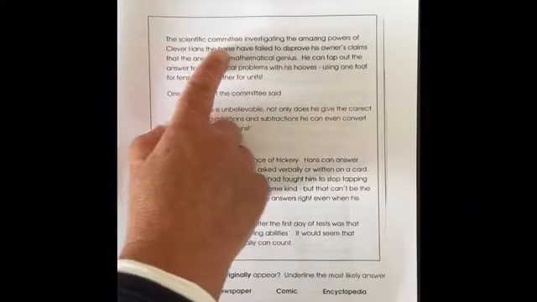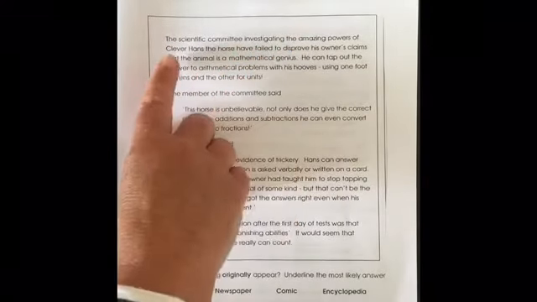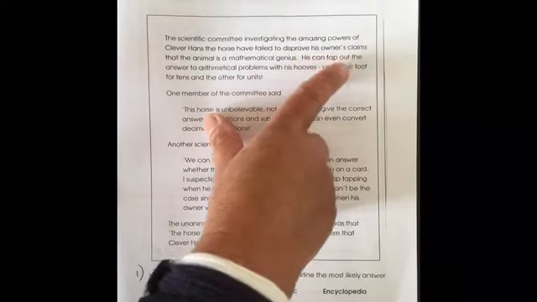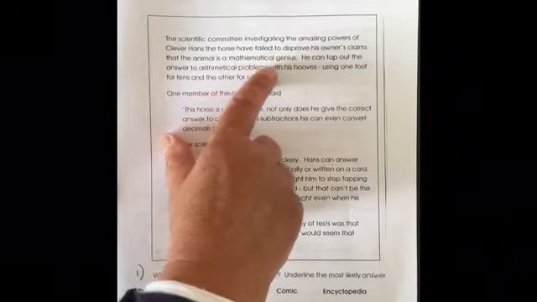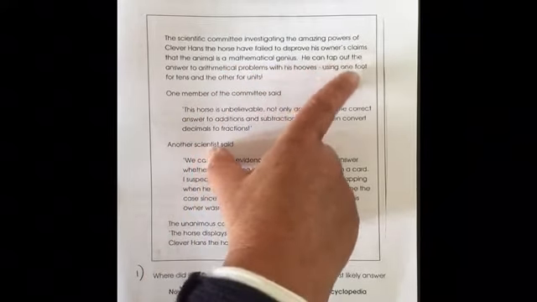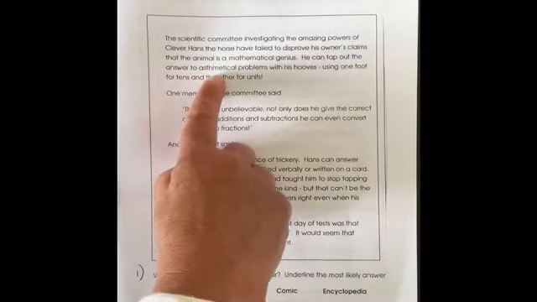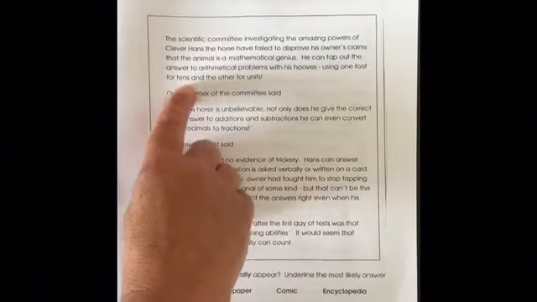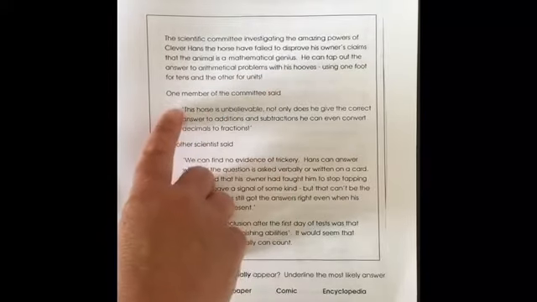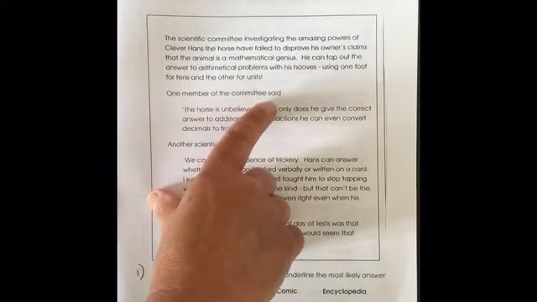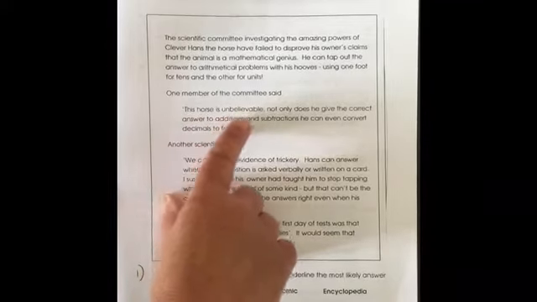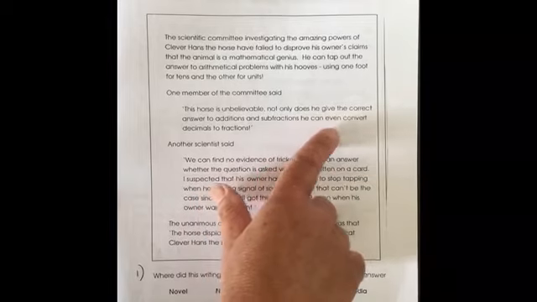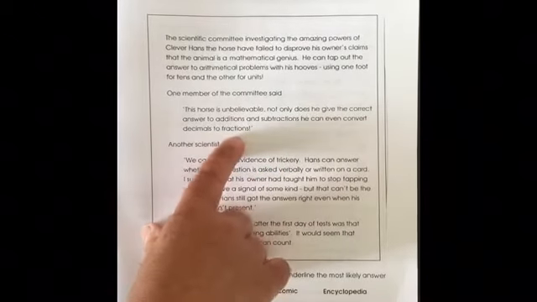The scientific committee investigating the amazing powers of Clever Hans the horse have failed to disprove his owner's claims that the animal is a mathematical genius. He can tap out the answer to arithmetical problems with his hooves, using 1 foot for tens and the other for units. One member of the committee said, "This horse is unbelievable. Not only does he give the correct answers to additions and subtractions, he can even convert decimals to fractions."